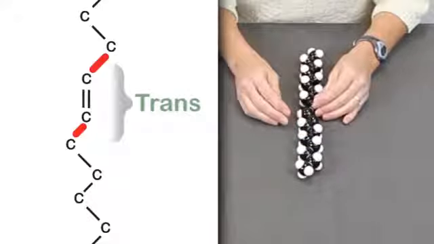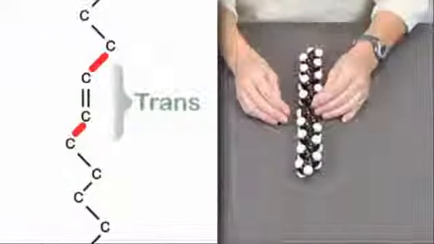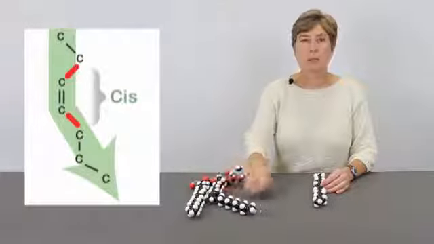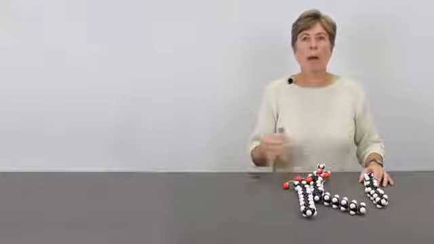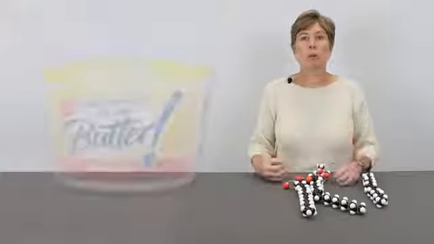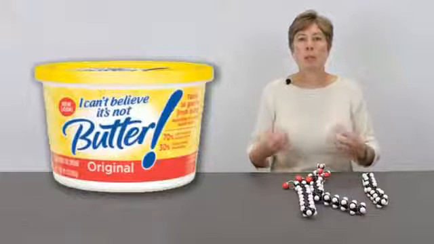Now most fatty acids that naturally occur in the body are in this cis configuration. So a number of years ago, back when I was a kid, the food industry decided that they thought it would be a great idea to try to make some chemical modifications to the oils that are in our food to try to make them solid at room temperature.